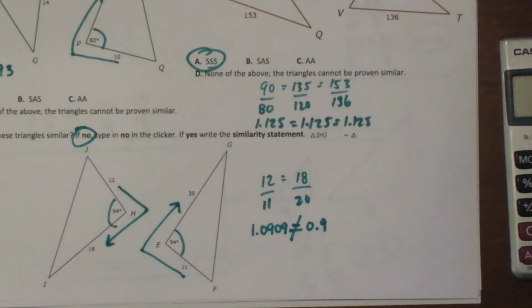So if you can do this sheet of paper, you're going to be fine on your IXL test. Let me know if there are any questions.